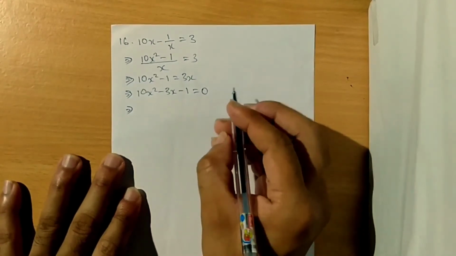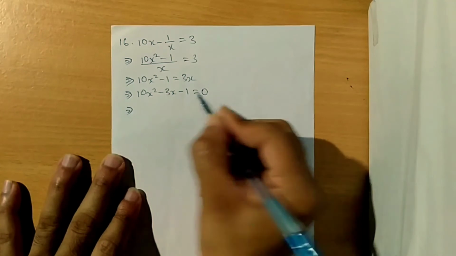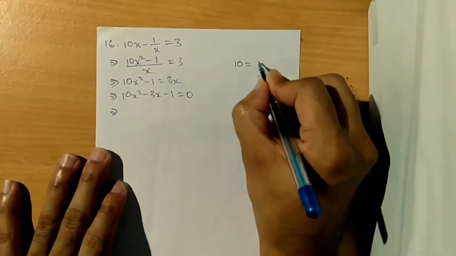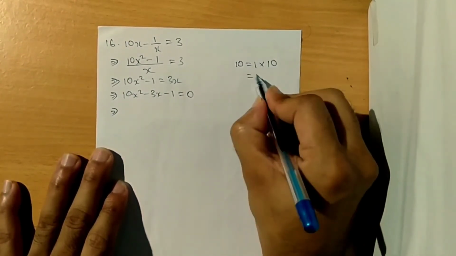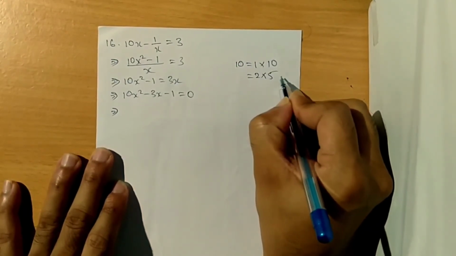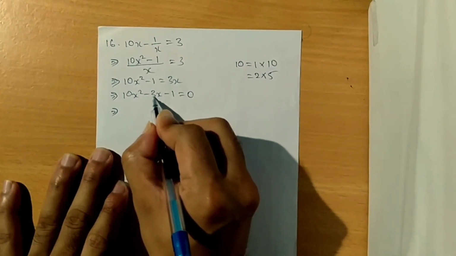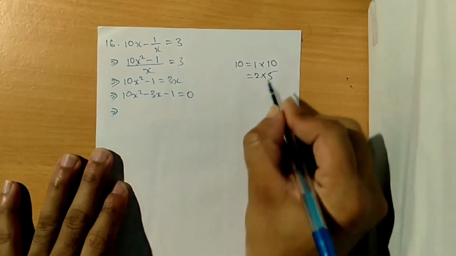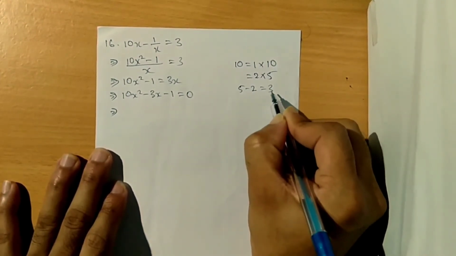The coefficient of x squared is 10, and 10 into 1 is 10, whose factors are 2 into 5. The middle term x coefficient is minus 3, so 5 minus 2 gives 3.